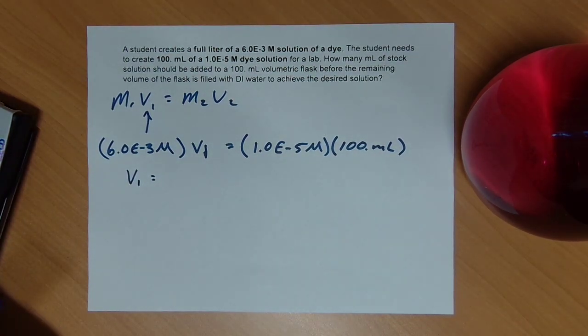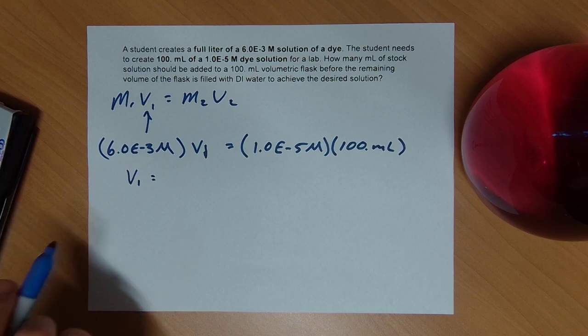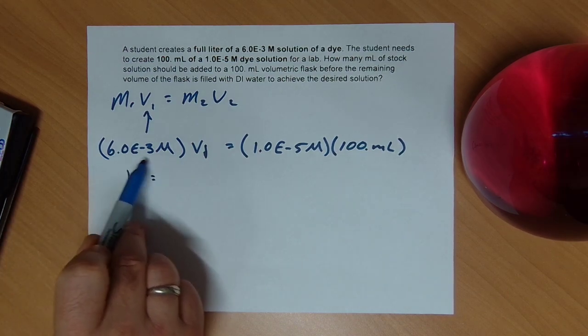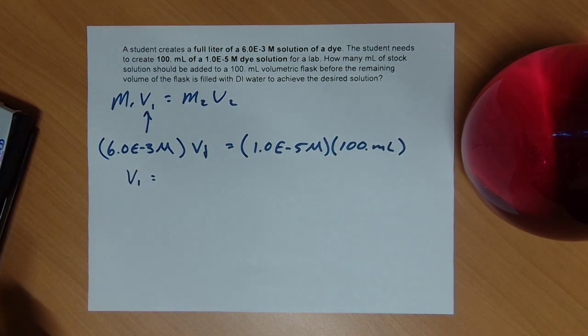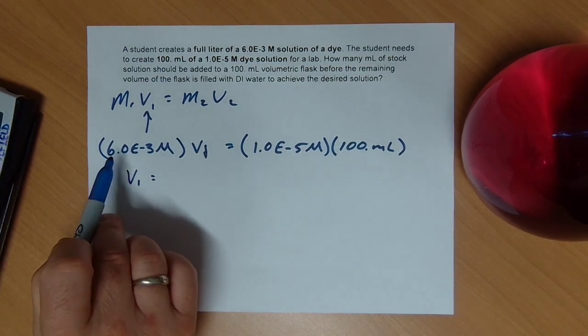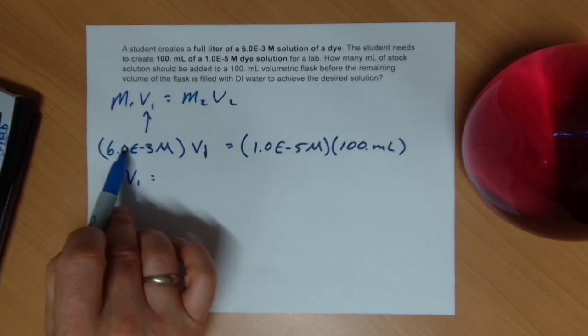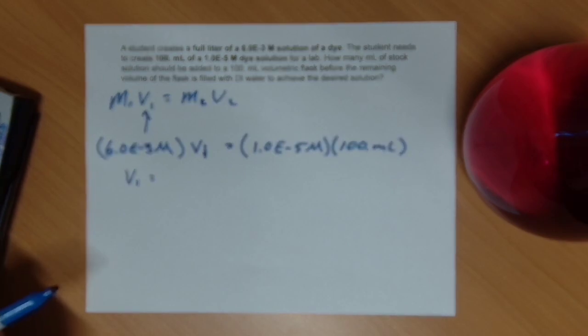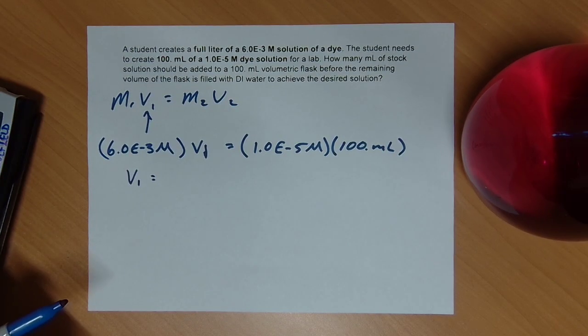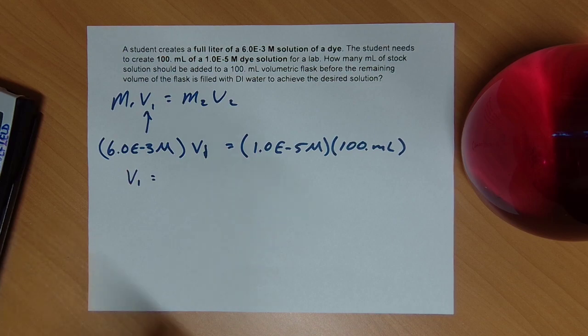So I have 1 times 10 to the minus 5 times 100 divided by, open parentheses, this is going to be in a denominator, so depending on how you type it into your calculator, make sure that you type it in correctly. I'm going to open parentheses just to be safe and say 6 times 10 raised to the minus 3, close parentheses.